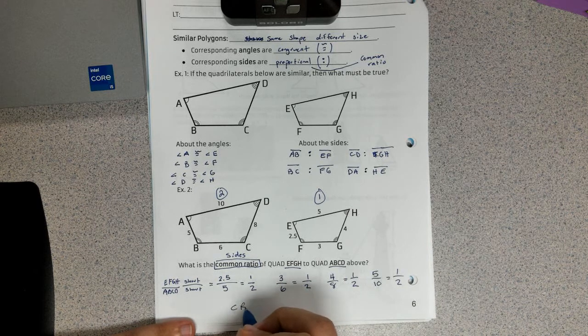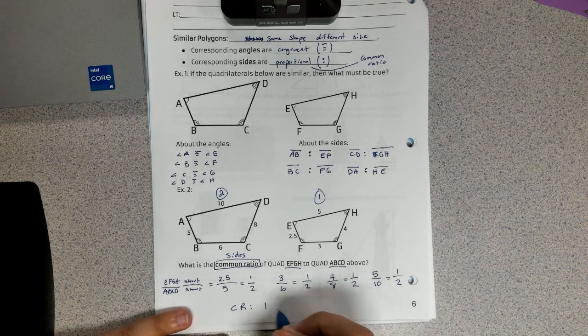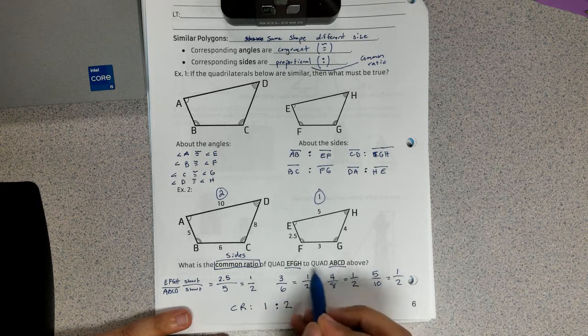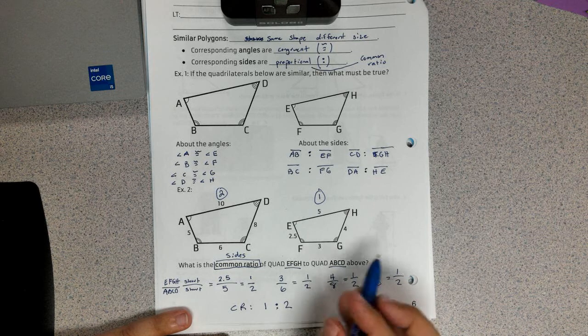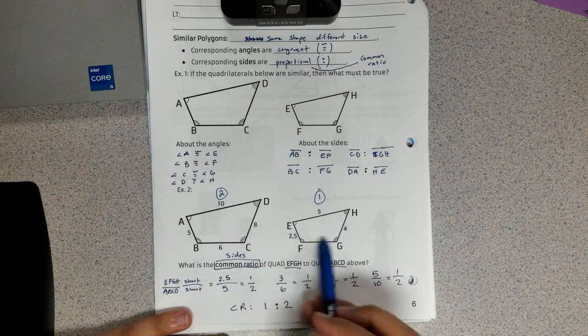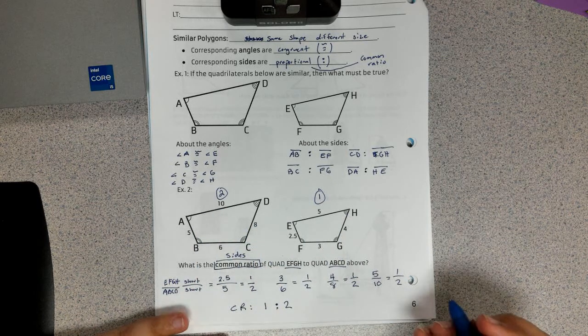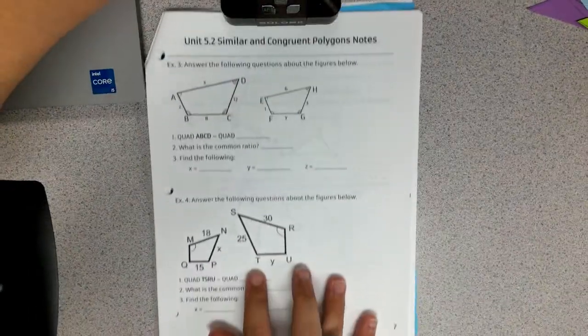So my common ratio is 1:2 in regards to quad EFGH to quad ABCD, which means for every 1 unit I have in this polygon, I should have 2 units in this polygon. Okay, I'm going to turn the page and keep going.